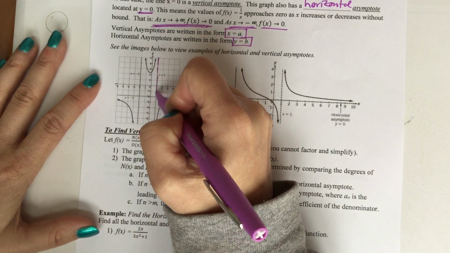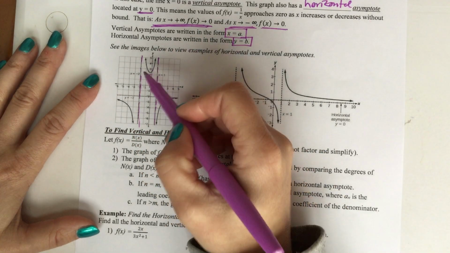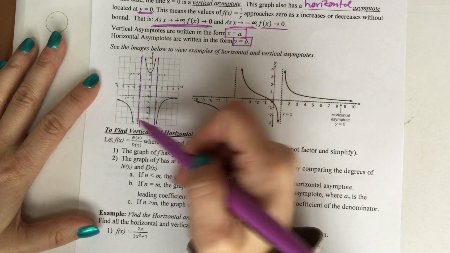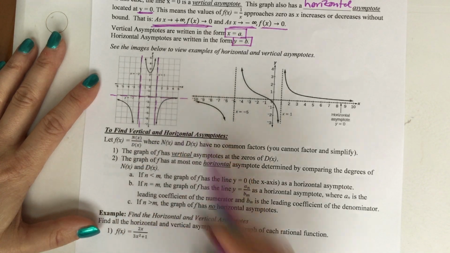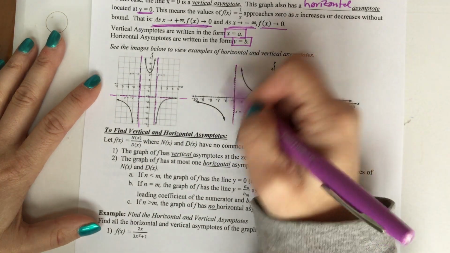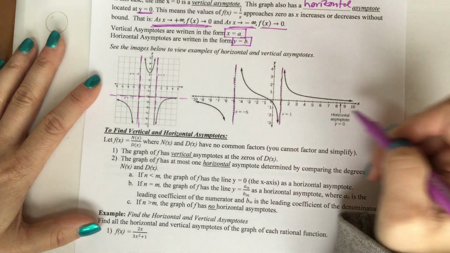This is a vertical asymptote. When you have vertical asymptotes, you'll notice that your graphs are always going to either be approaching positive infinity or negative infinity. If you have a horizontal asymptote, it's going to be approaching some number. Here again, vertical, approaching positive or negative infinity. Vertical, approaching positive or negative infinity.